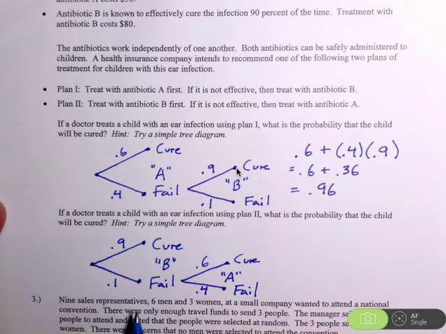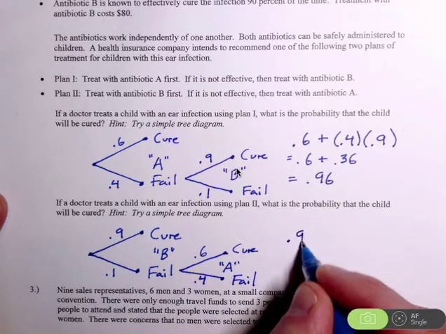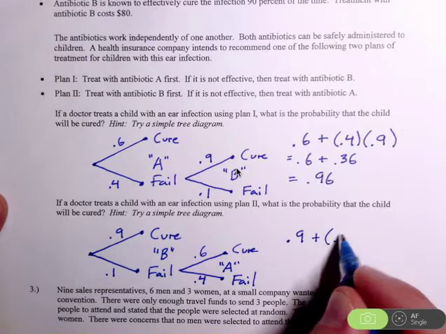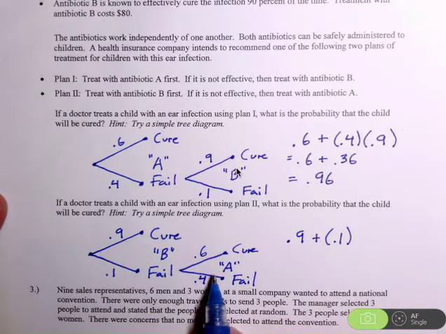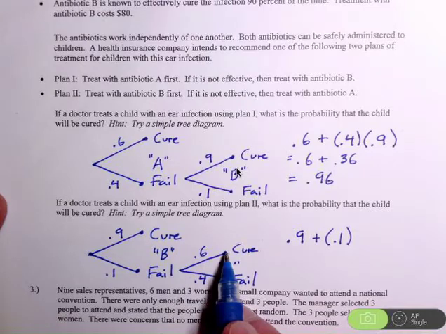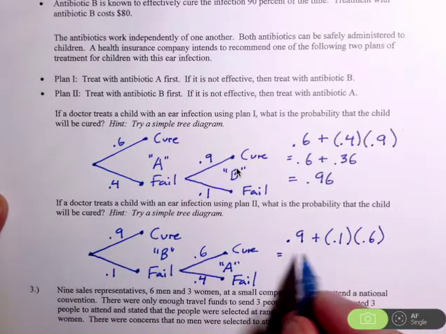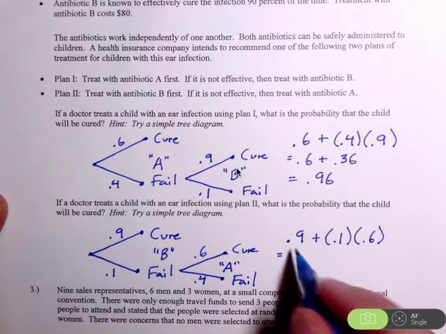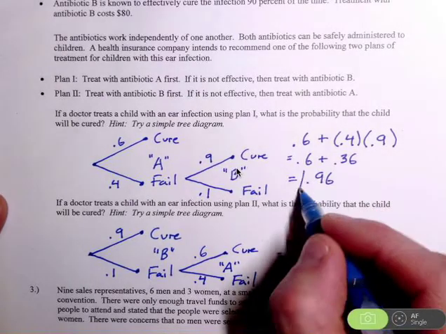So again, the probability of being cured, 90% of the time will get cured with the first round of antibiotics, but 10% of the time that will fail. So if it has failed, we will treat with antibiotic A, and that will cure 60% of the time. So this is 0.9 plus 0.06, that's 0.96 again. So the two probabilities end up being exactly the same.